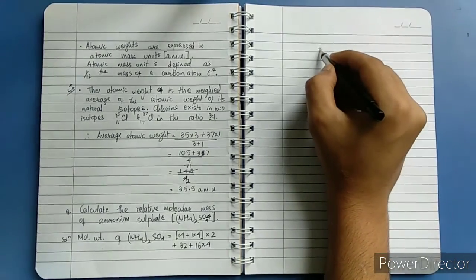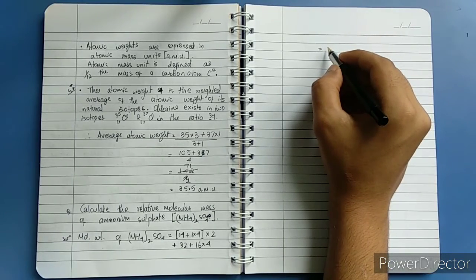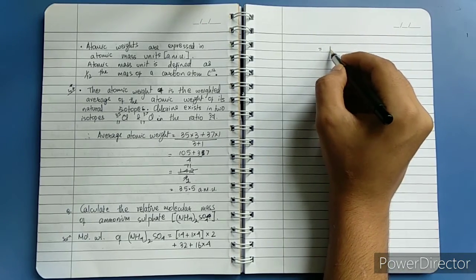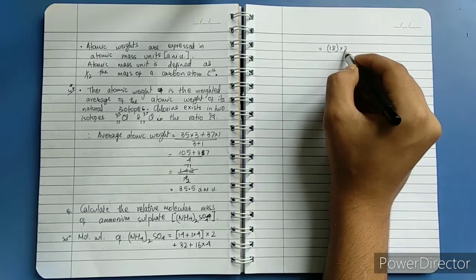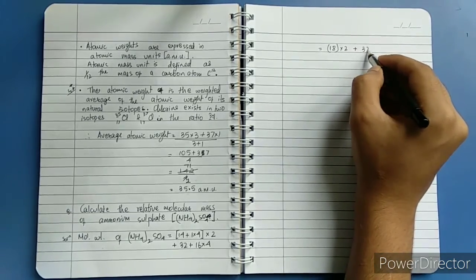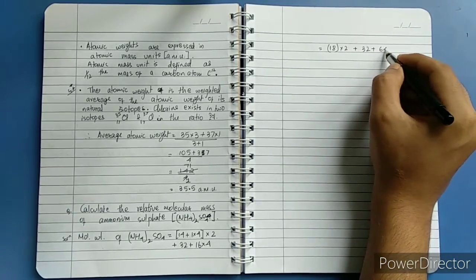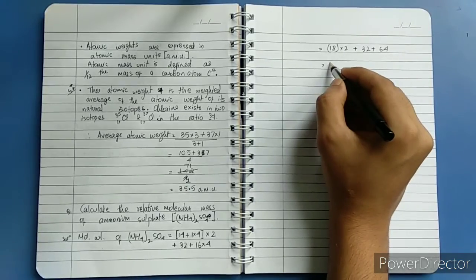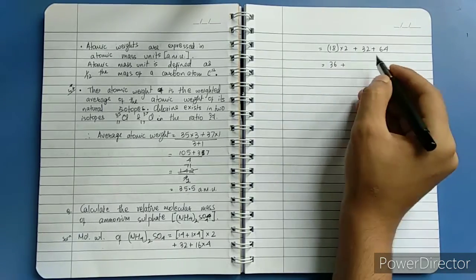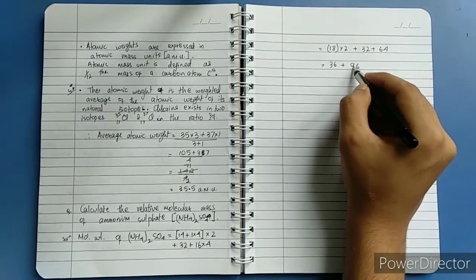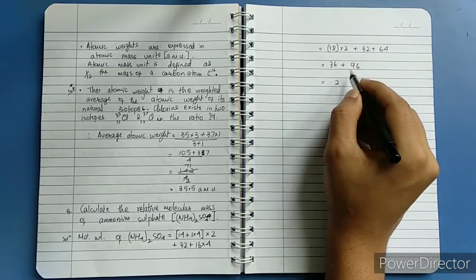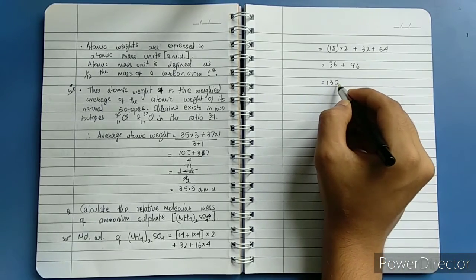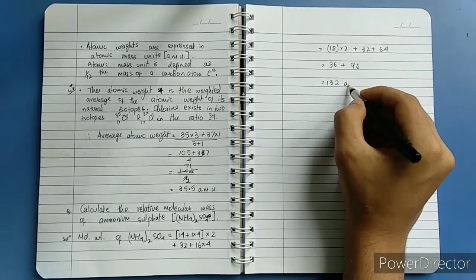So this becomes 14 plus 4, 18 into 2, plus 32 plus 16 fours are 64. So 36 plus 96, that is 132. We can write AMU.